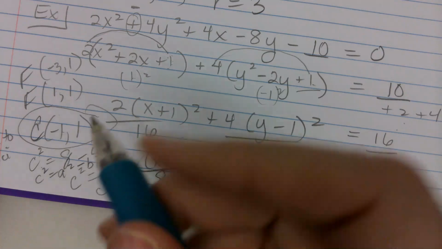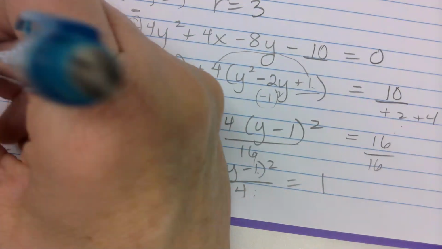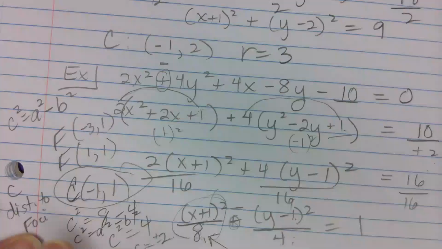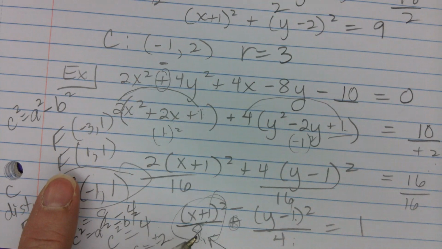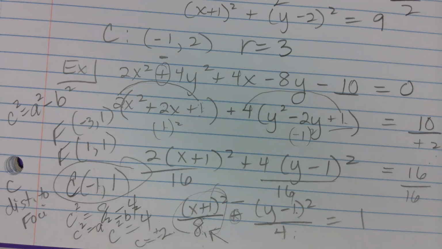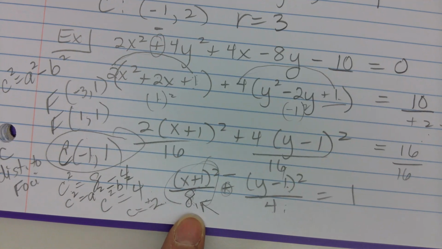No, C squared. For ellipses, c squared equals a squared minus b squared, the larger one minus the smaller one. But in hyperbolas, c squared equals a squared plus b squared. Again, a squared is just the largest one, right?